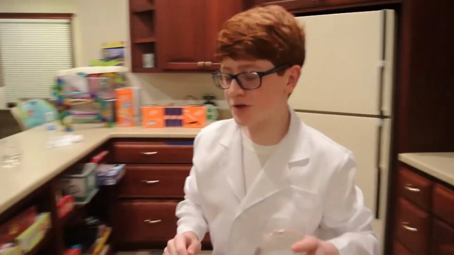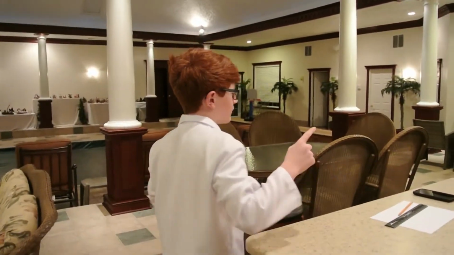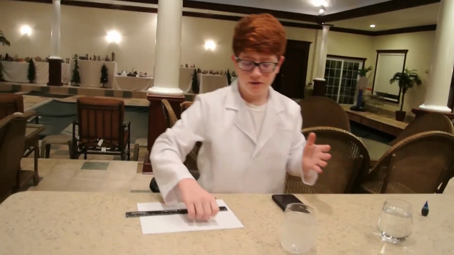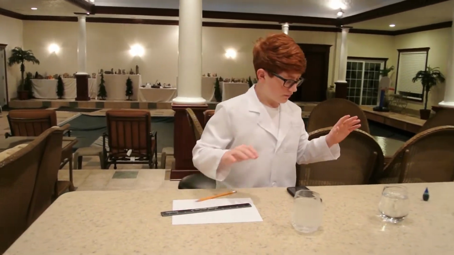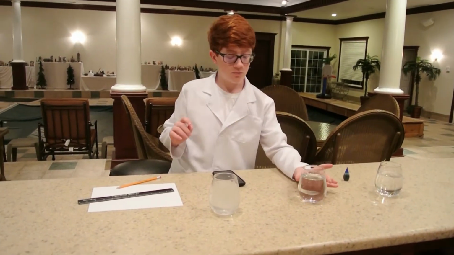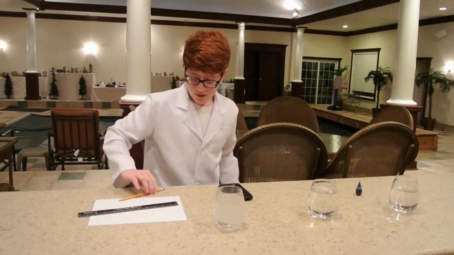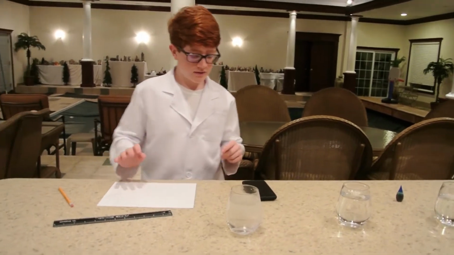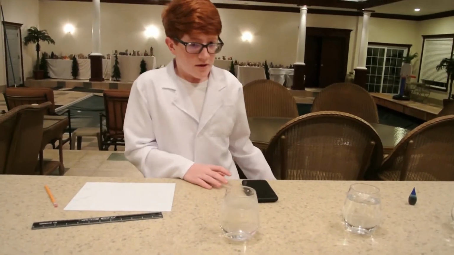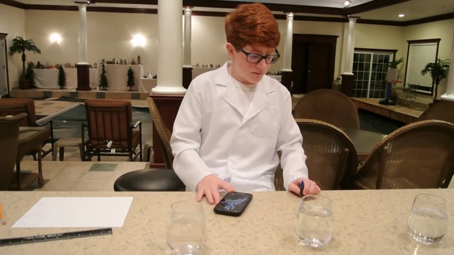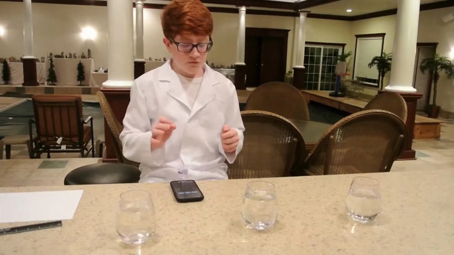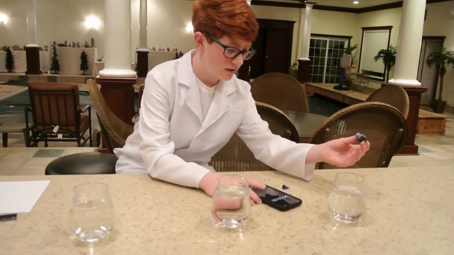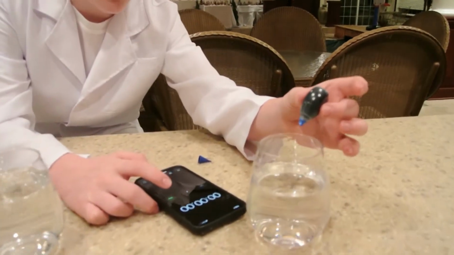Now that we understand how a molecule works under different temperatures, we are going to prove our theory. Right here we have cold water, some room temperature water, and hot water. It looks cloudy, but that's just what hot water does. We also have this table. We're just going to write down important things we see. First, I'm going to do the cold water, then the room temperature water, and then the hot water. I'm only going to do 1 or 2 drops of food coloring. As soon as the first drop hits, I'm going to start the timer.